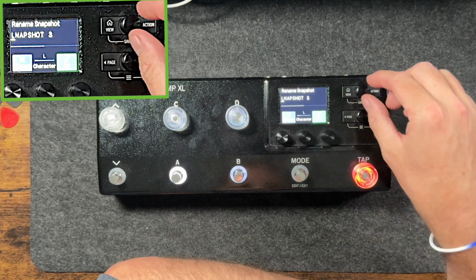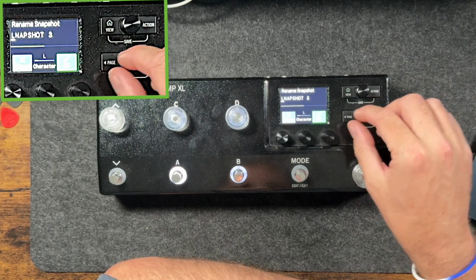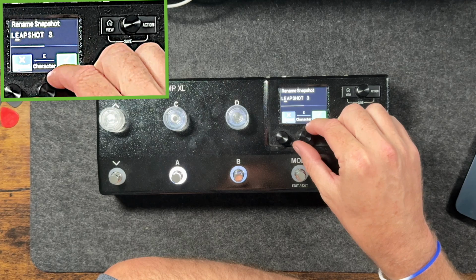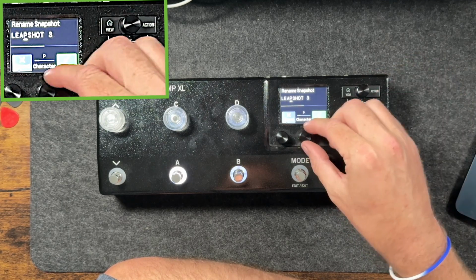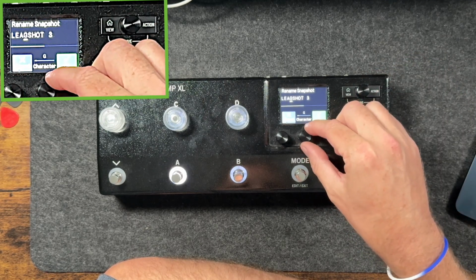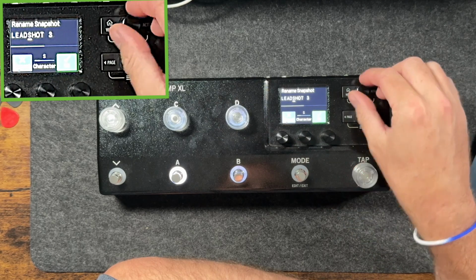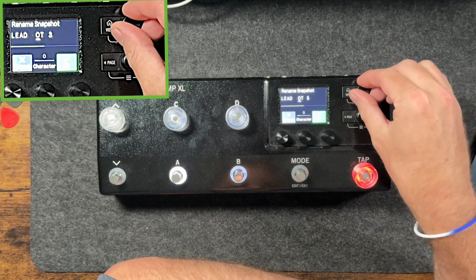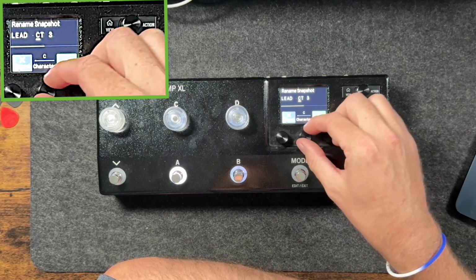Sorry guys, I'm learning on the fly as well, but I figured we're going to learn together. I'm going to show you how to do it. Lead. And again, this is so much easier to do on the computer because you can literally right click and type it out.